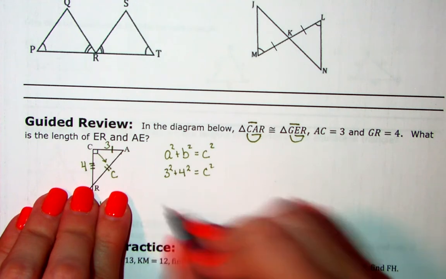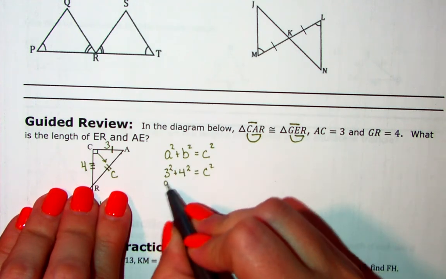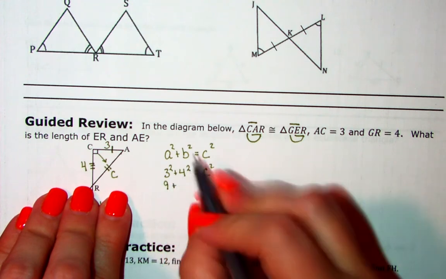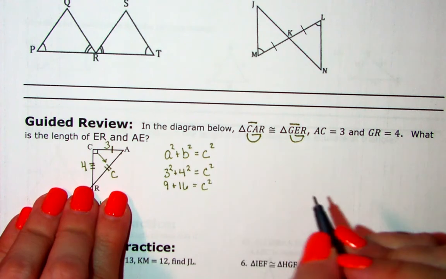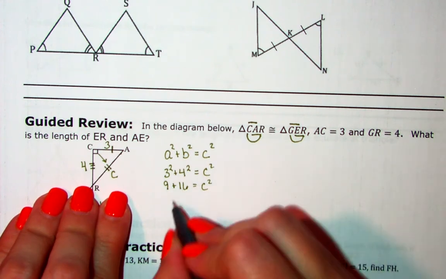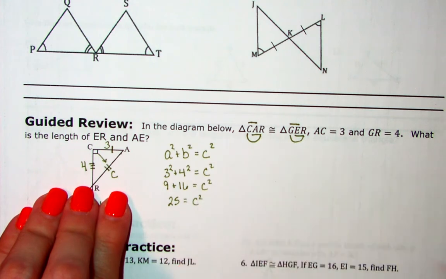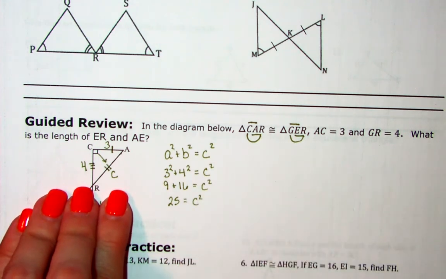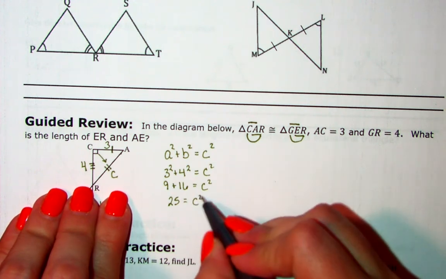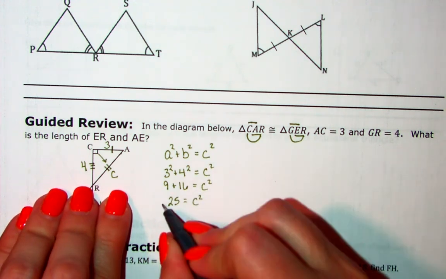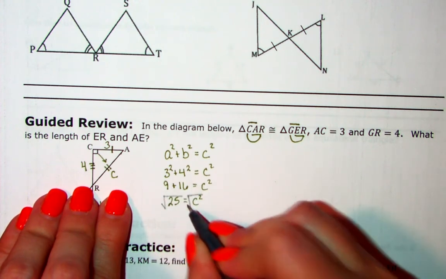Okay, so when I solve this, I'm going to get 3 times 3, or 3 squared, and 4 times 4, or 4 squared, equals c squared. So 9 plus 16 is 25, and that equals c squared. To get rid of the square, I need the opposite of squaring. Sometimes I ask, how do you unsquare something? And a lot of us say divide by 2, but that's not it. To unsquare, we square root. So I need to square root both sides.